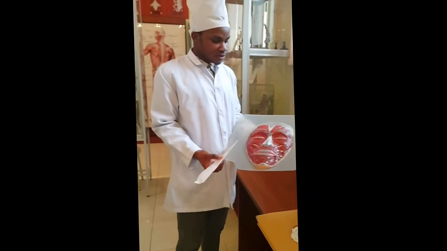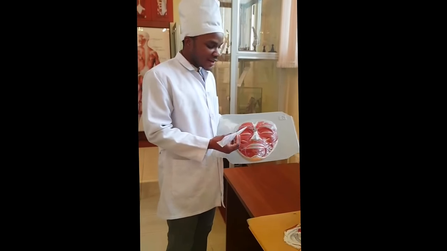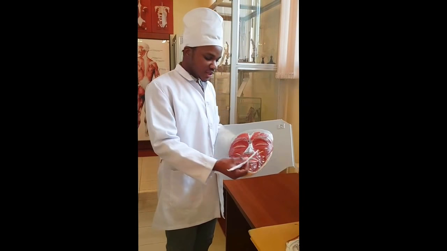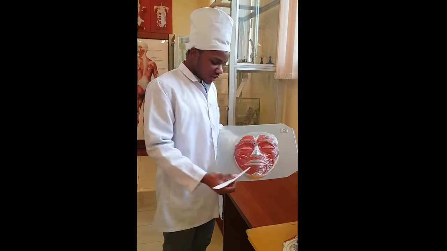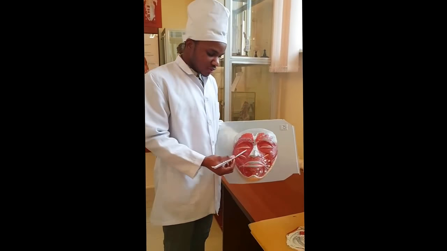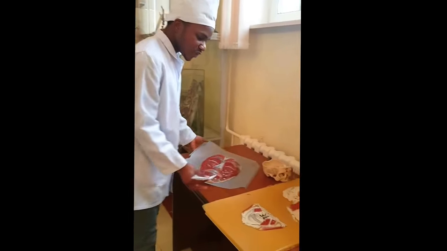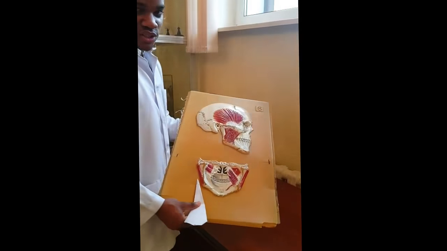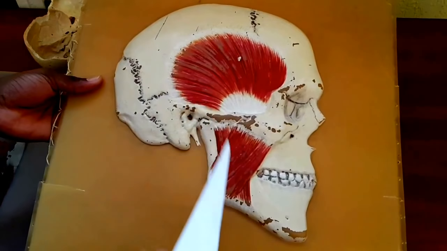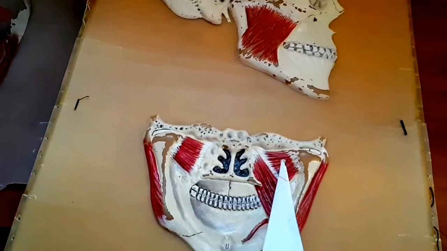It's very easy function. In the orbital area, the muscles help to move the eyebrow, the eyelid. In the mouth region, it helps to move the lips, the chin, the skin surrounding the mouth. And next we have the muscles of the nasal region, the musculus nasalis, which helps to move the nose. Now we are moving on to the muscles of mastication. Muscles of mastication: the temporal muscle, masseter muscles, and the pterygoid muscle, medial and lateral.